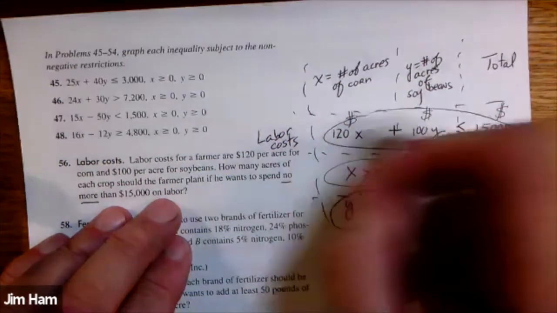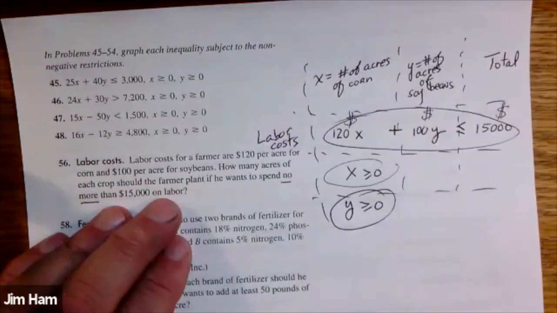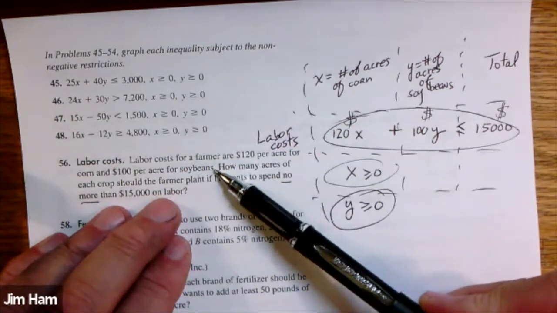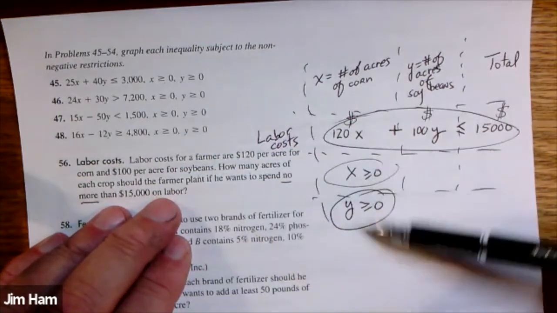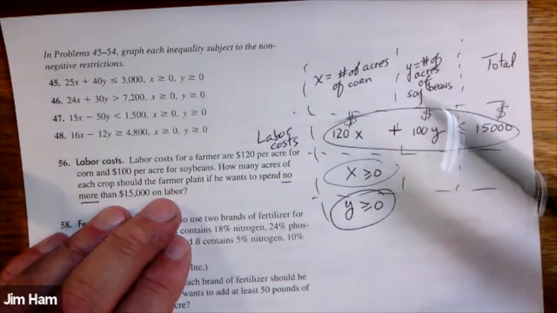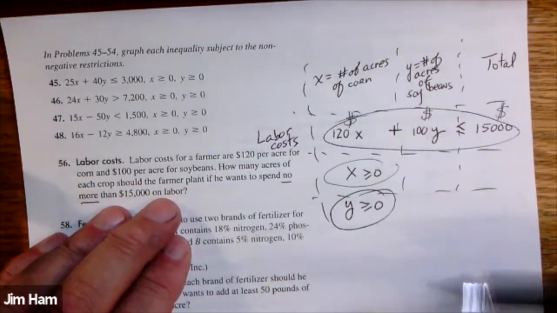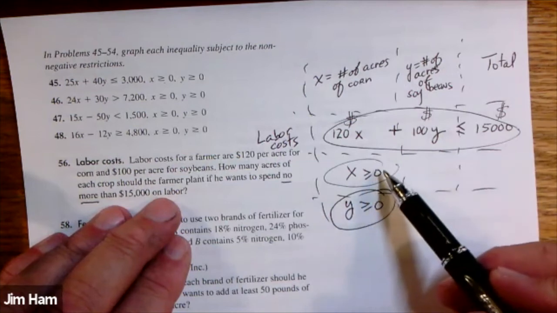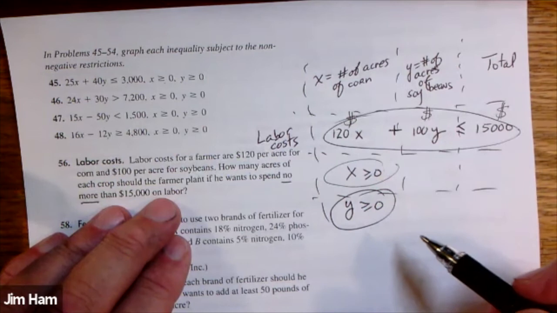So we actually have 3 inequalities. And there's really only one that we can pick out of the problem. We just need to know that in this context, these variables that we define cannot be negative. Suppose we can plant 0, but we can't plant a negative.